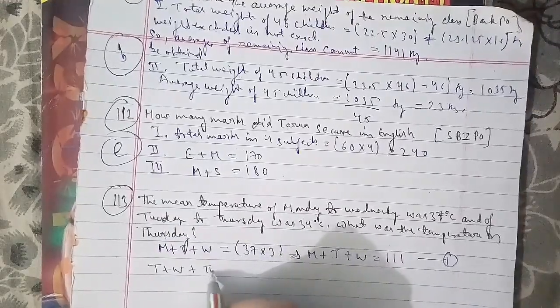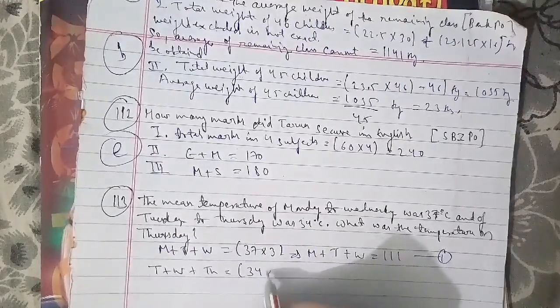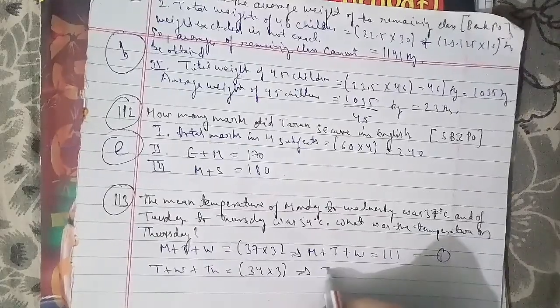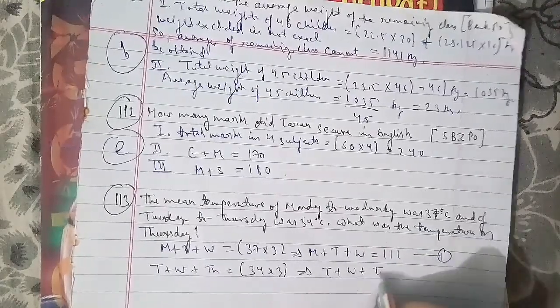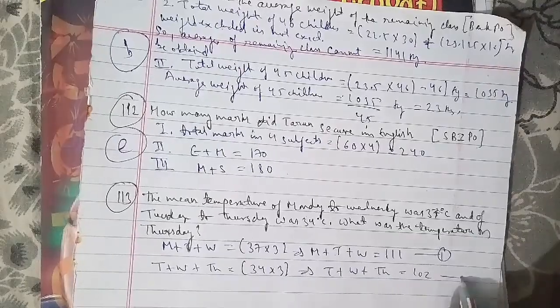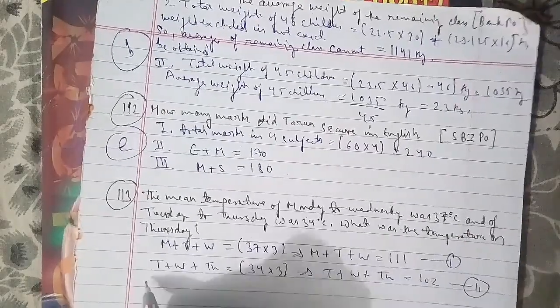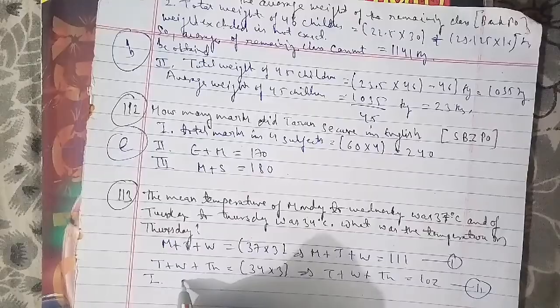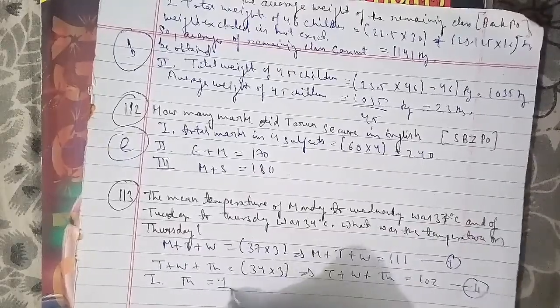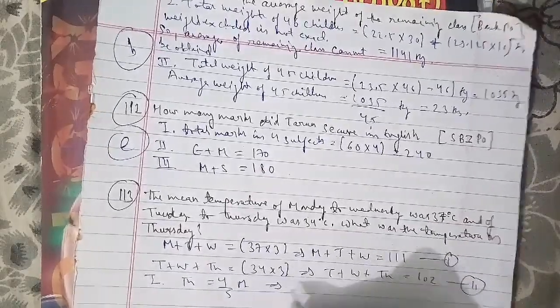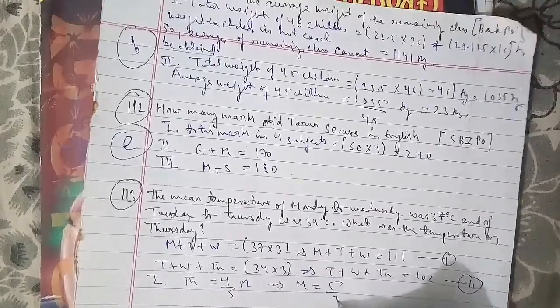So thus the first alone gives the answer, and for the second we'll talk about it, which is M plus Thursday equals 40.5 into 2, that is, Monday plus Thursday equals 81.